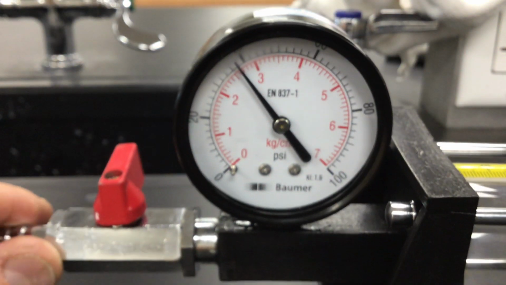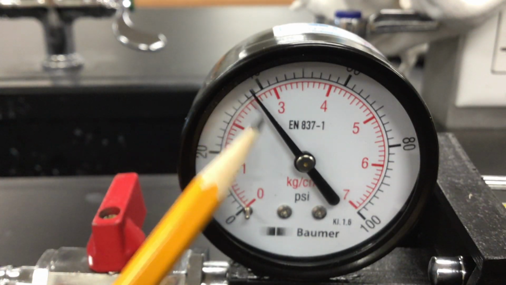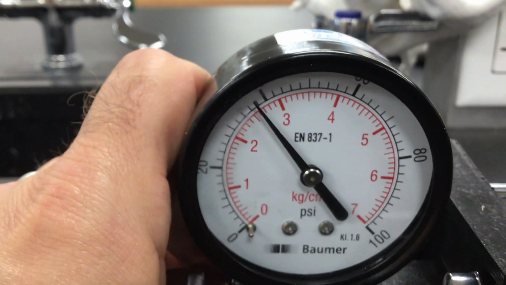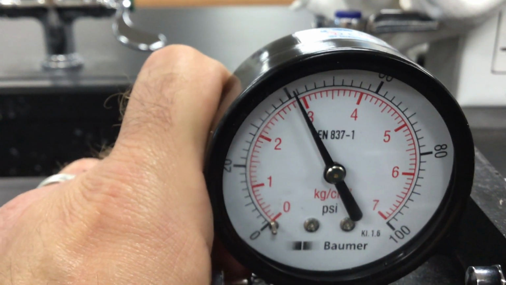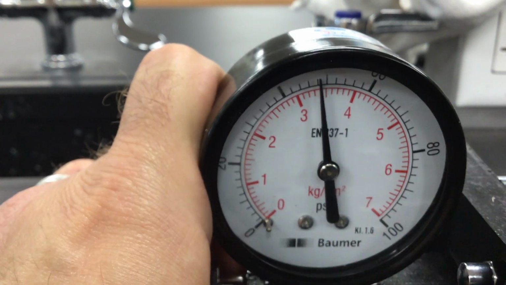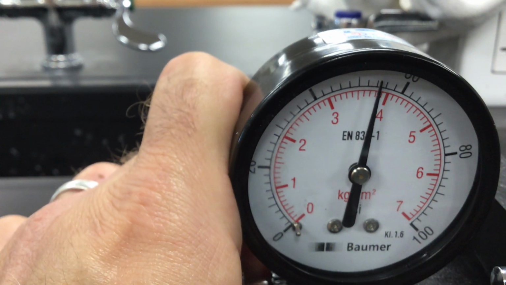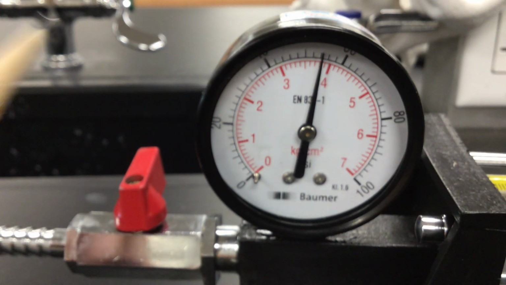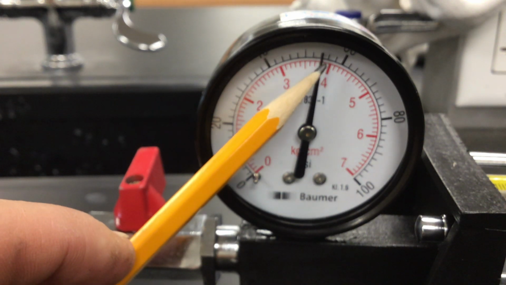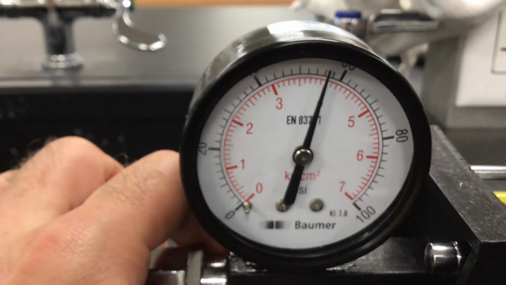And now we're at 60, and our pressure has gone up to between 2.6 and 2.7, so I'm going to say 2.61. Now we're going to go down to 40. Okay, at 40, it's between 3.8 and 3.9. It looks to me like 3.81. And I think we can get down to 20.